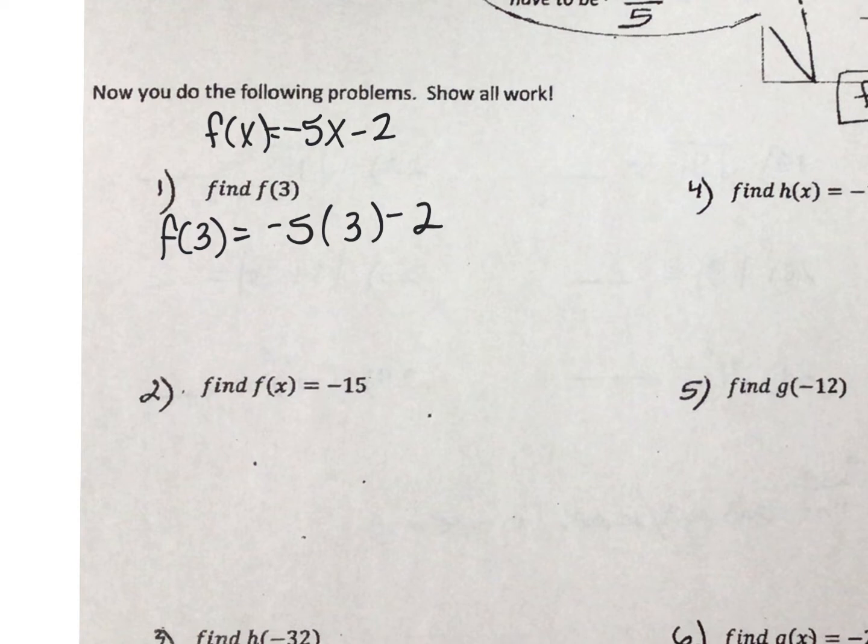What is negative 5 times 3? Negative 15. Negative times a positive is negative. So I get negative 15 minus 2. Remember, we can take that and make it plus negative 2. We can keep change.